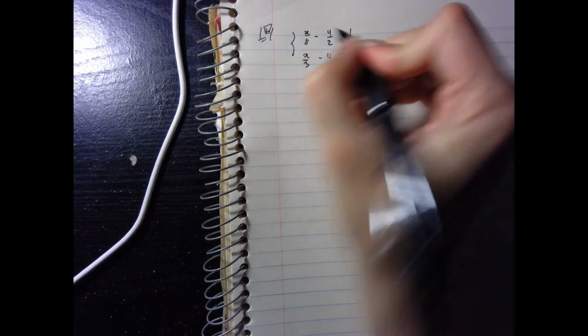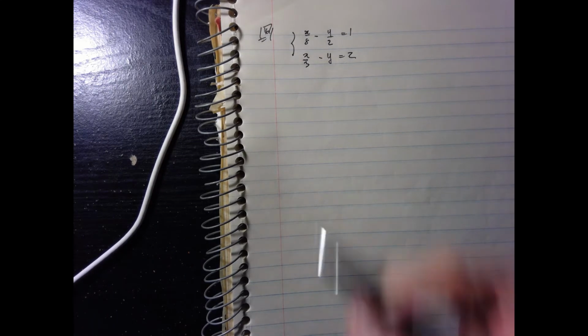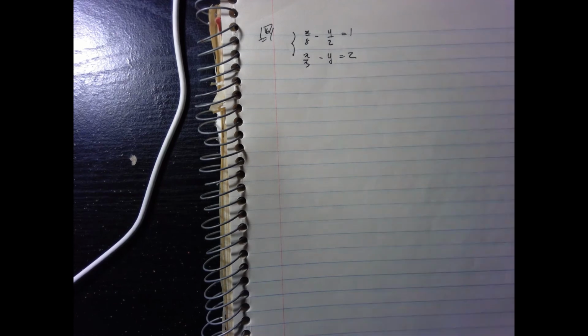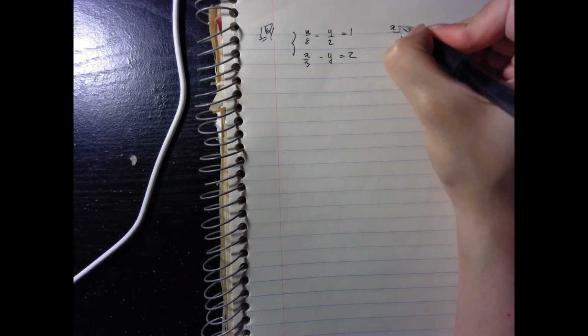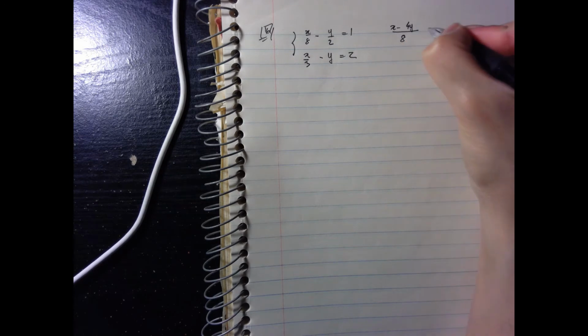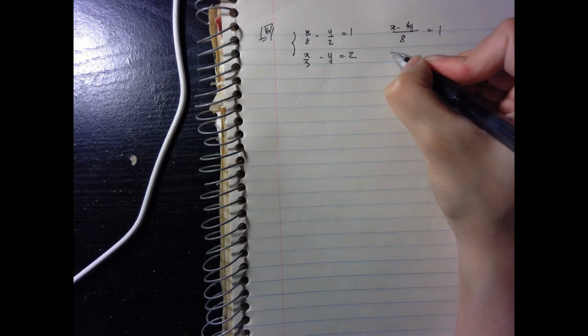Okay, so look, the coefficients in front of x and y are fractions. In front of x we have 1/8, and for y it is a half. So how do we do this? Because we have fractions, most of the time we should find the LCD. So I find the LCD for the first equation. I have x minus 4y equal 1, and with the LCD here, x minus 3y equal over 3.